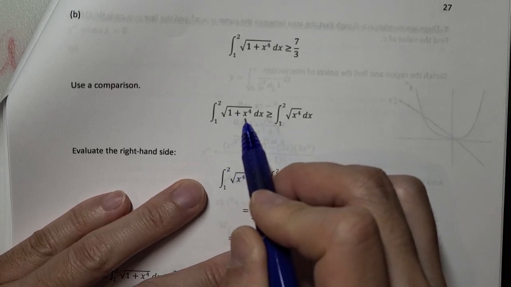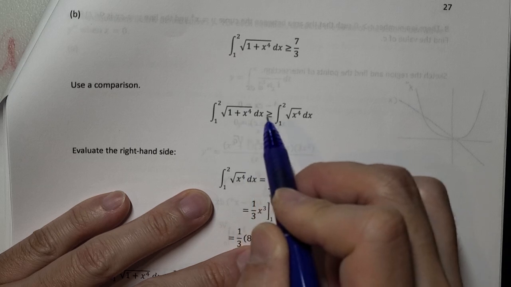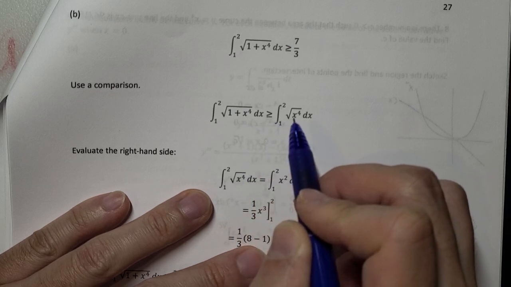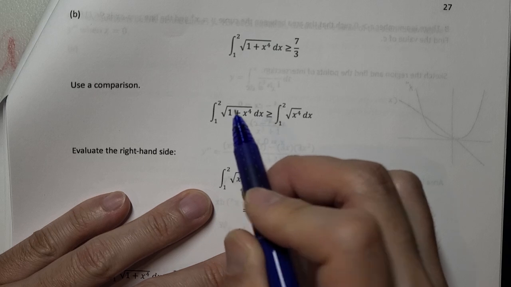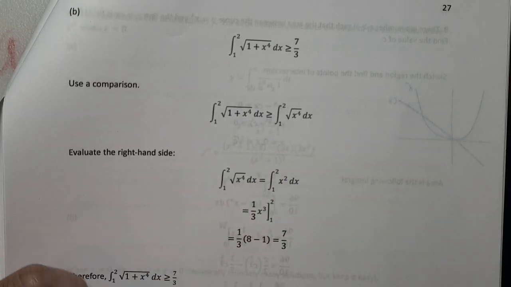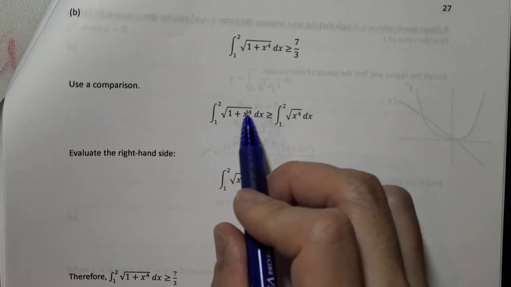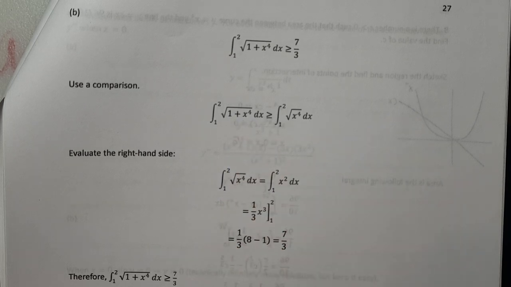Because square root of 1 plus x to the 4th, you could probably guess that it's greater than or equal to square root of x to the 4th, right? Because you're adding something, so it's going to be bigger. Okay? And remember, square roots are always positive. So when you add something, it's going to be bigger, right? Maybe not by much, but it'll be bigger by a little bit at least.